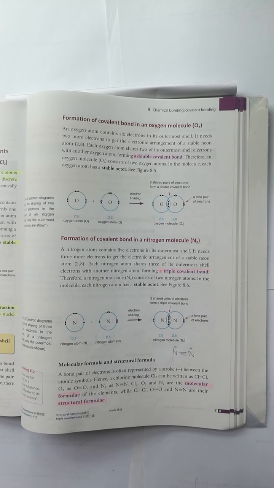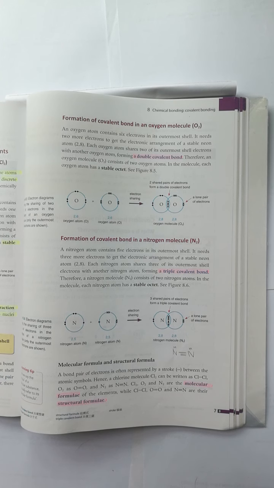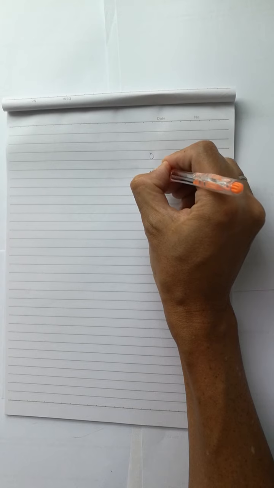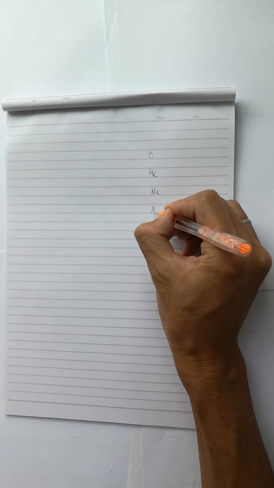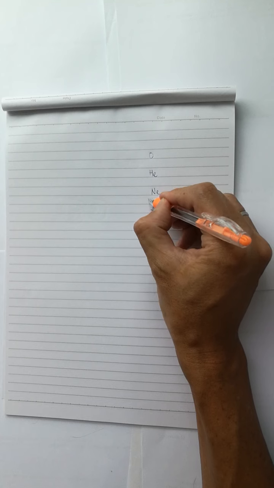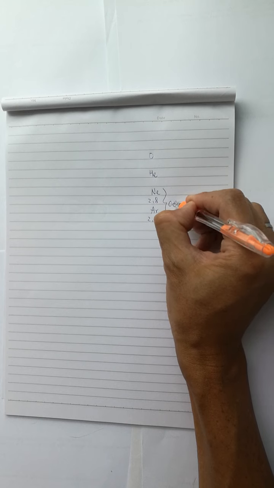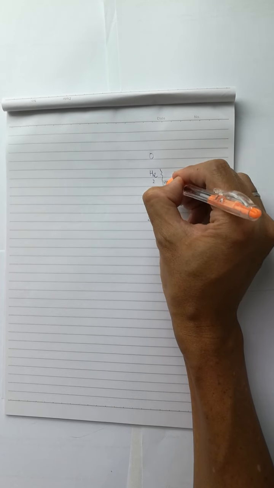Now it is page 7, about the group 6 and group 5 elements. When you look at the periodic table, again the group 0 has helium, neon and argon. For argon and neon they are octets, while the helium is doublet.